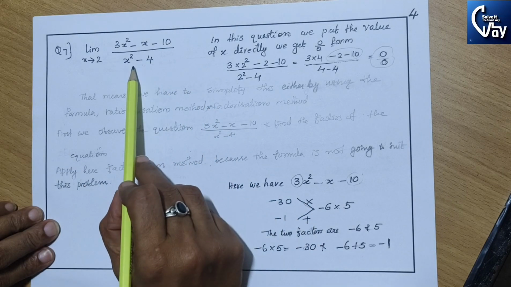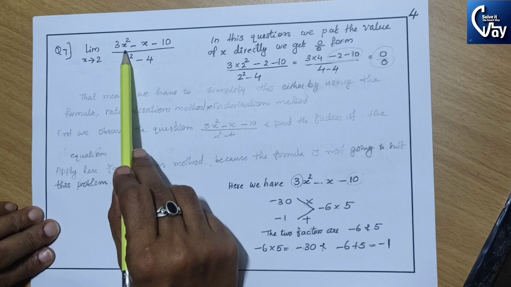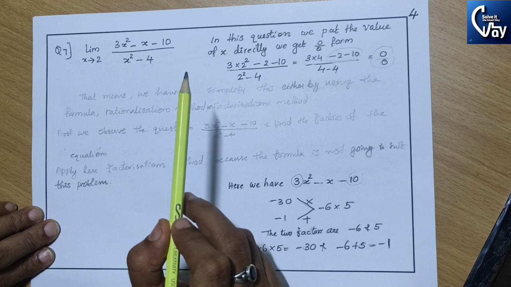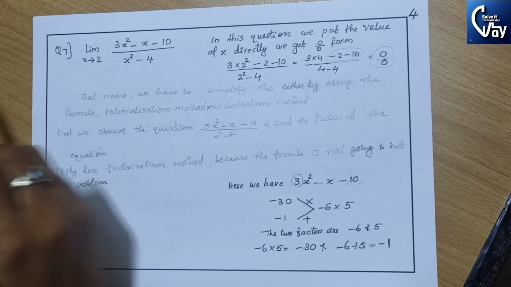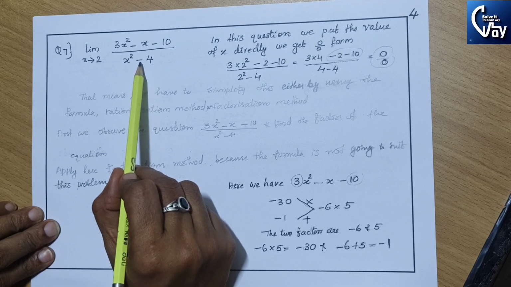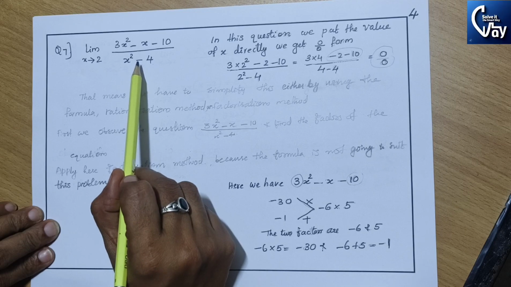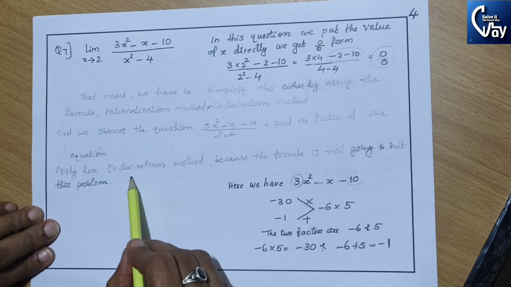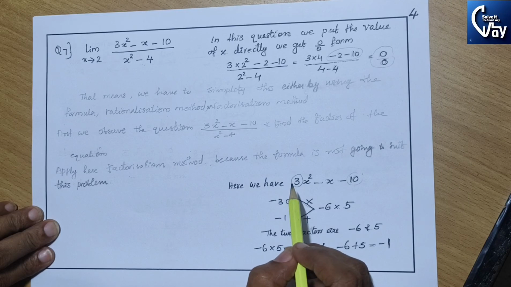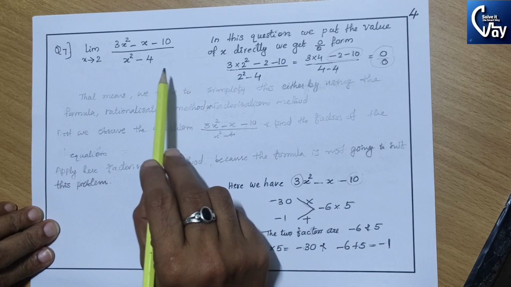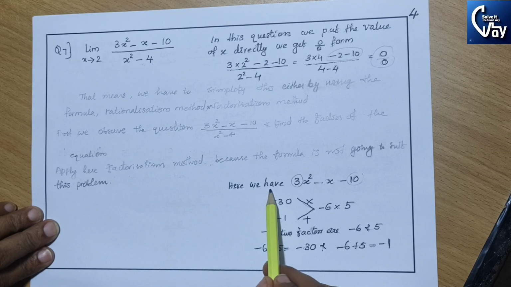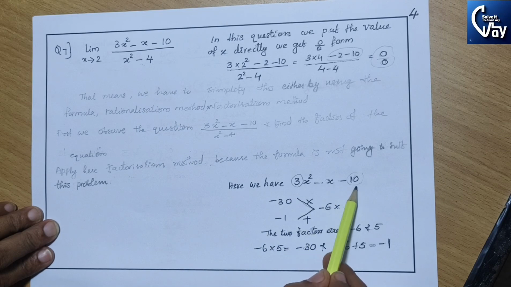First, we observe the question. What is the question here? 3x square minus x minus 10 by x square minus 4. Here, find the factors of this. We use the factorization method, because the formula is not going to suit this problem. So, apply the factorization method. Here, we have 3x square minus x minus 10.